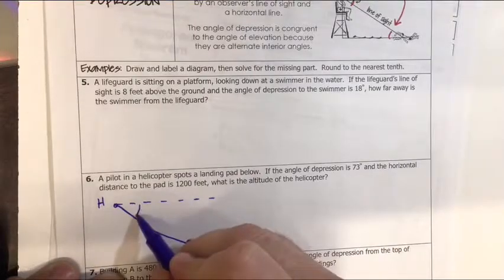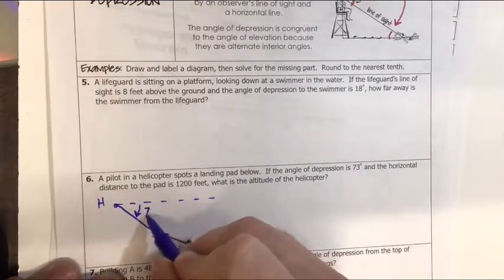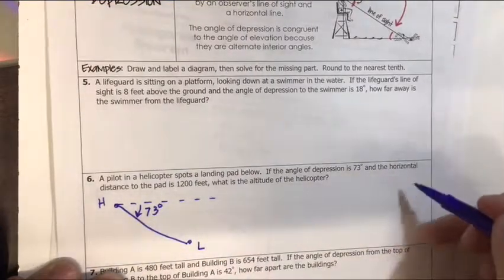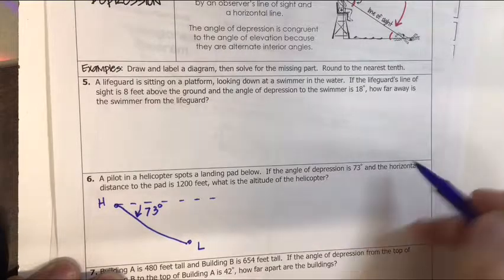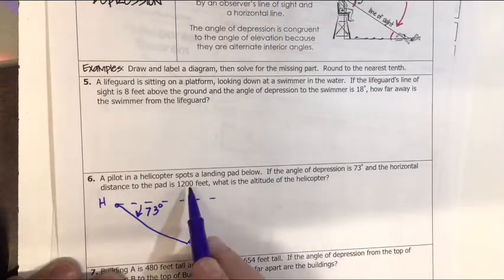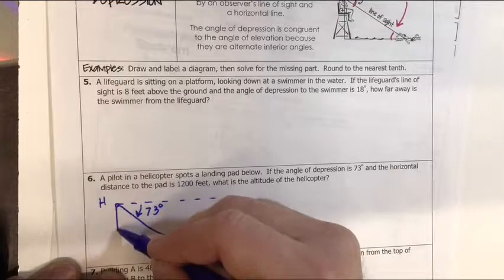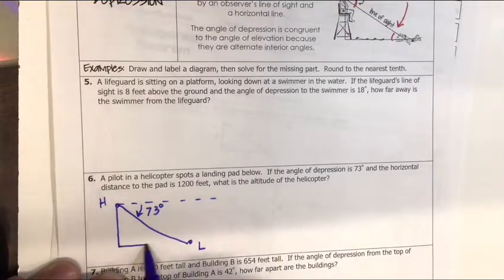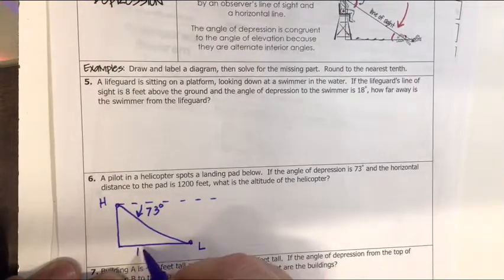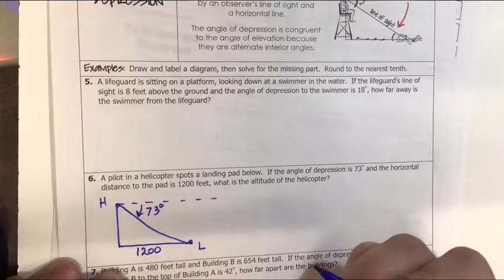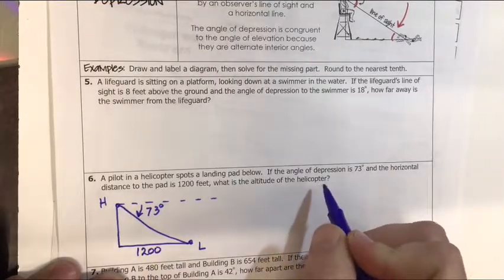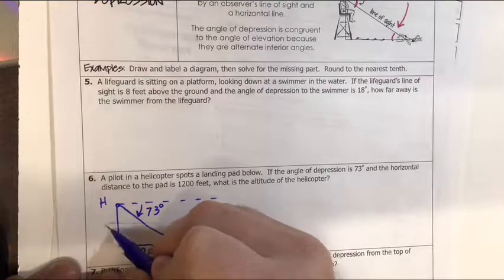That's all right. That angle of depression is 73 degrees. And the horizontal distance to the landing pad is 1,200 feet. So if I drop straight down and measure the distance along the ground, that's 1,200 feet. And they ask, what is the altitude of the helicopter?